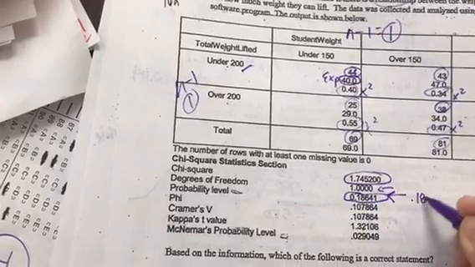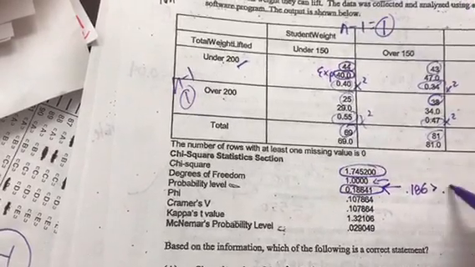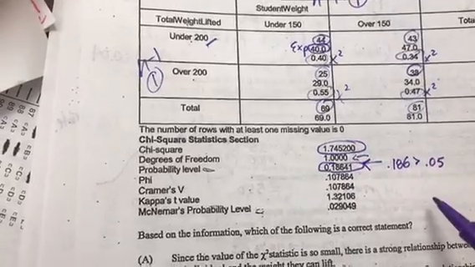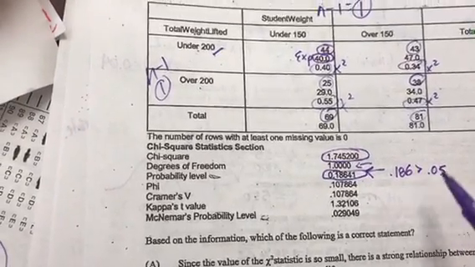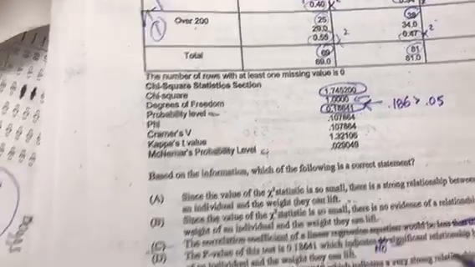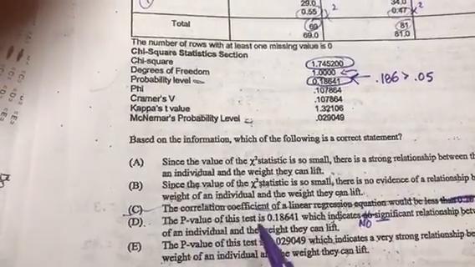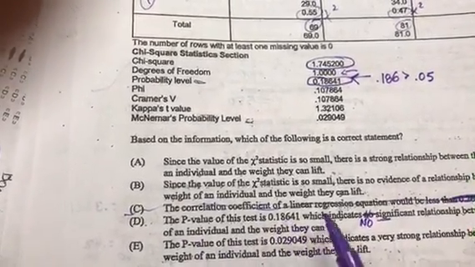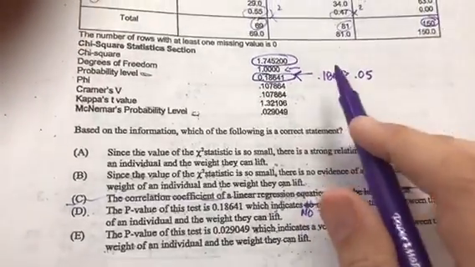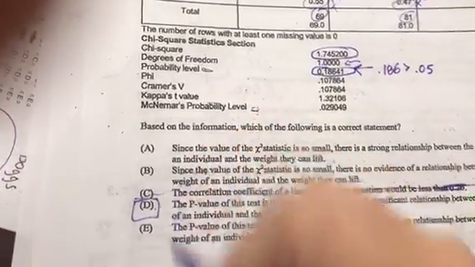Since we got a p-value, sorry about that, that's greater than 0.05, we can say that there may be some relationship, but it's not significant. So I actually do like this wording. I've changed my mind. The p-value of the test is definitely this, which indicates there's no significant relationship between the two, and that's absolutely right. So definitely I like D.